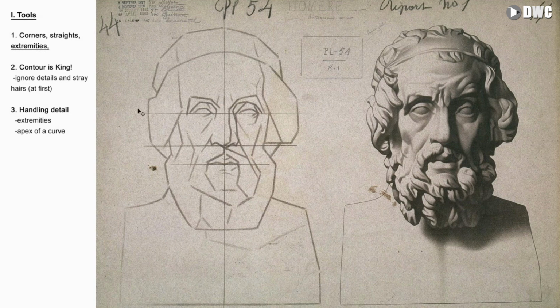We're going to look for corners. We're going to look for straights. We're going to look for the extremities, the top, the bottom, the left, and the right. Most specifically, we're going to look for extremities, because we'll go back to that in a minute. Extremities is one of the things that's going to help us to handle detail.